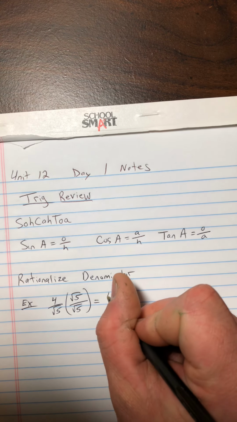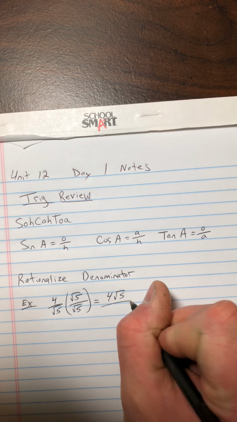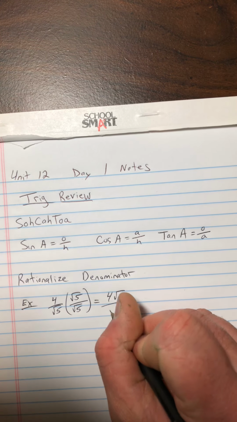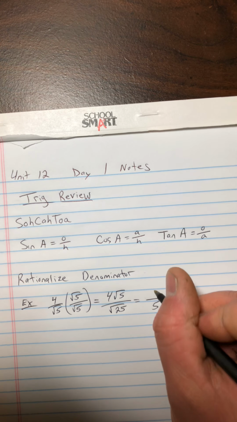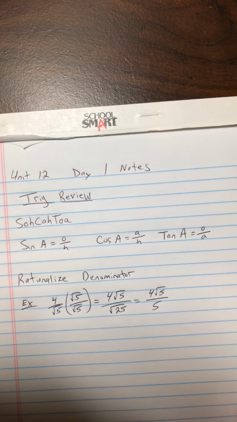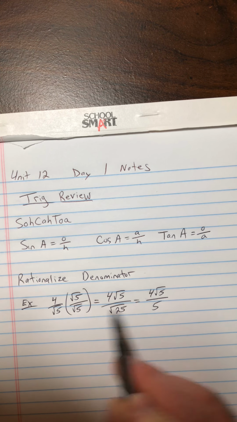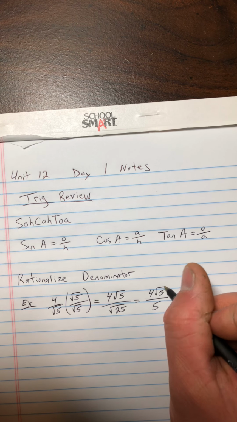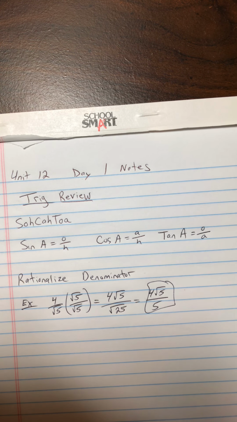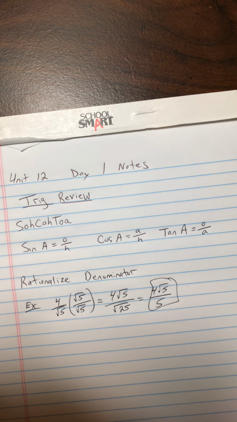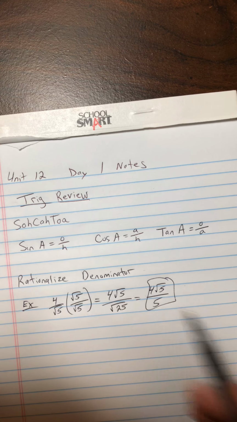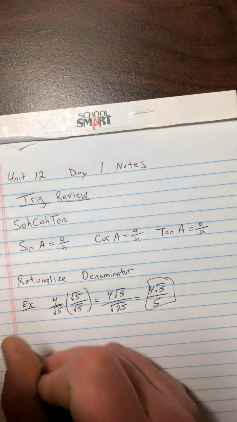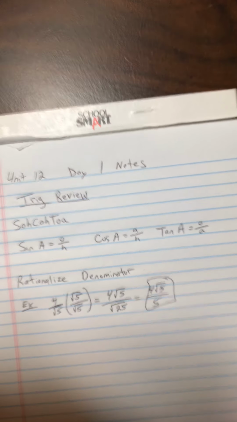4 radical 5 on top. Radical 5 times radical 5 is radical 25, which is just 5. So you just rationalized the denominator. Started with this, now it's this. Same thing, written differently. Check out the notes, there's some more of those on there. All this SOHCAHTOA stuff, right triangle trig, can only be used for right triangles. There's some examples in here.